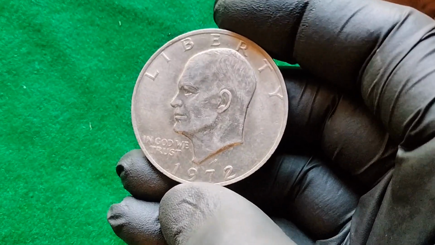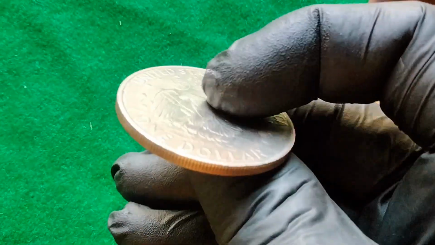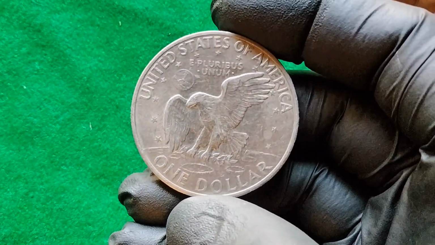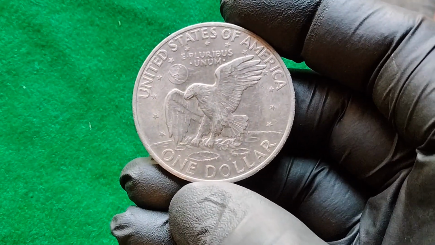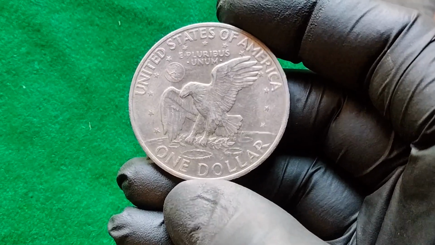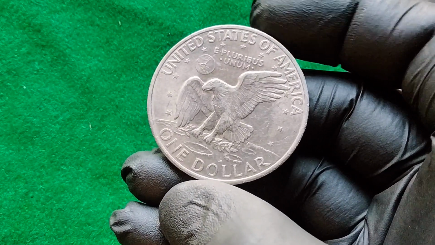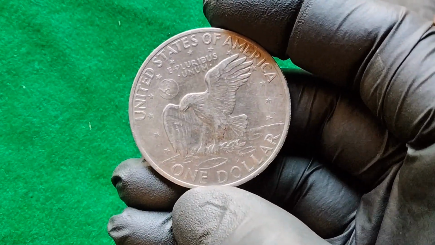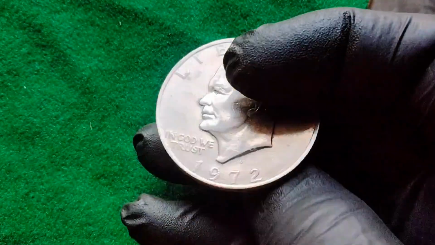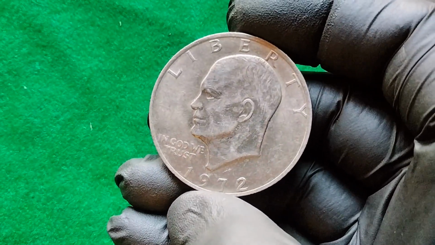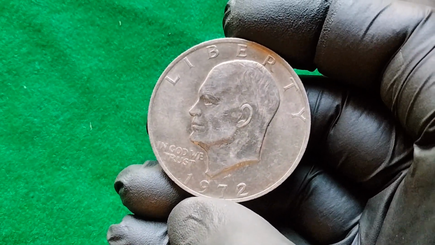Eisenhower dollar features a strong portrait of President Dwight D. Eisenhower facing left. Above his head appears the word Liberty, which is a traditional inscription used on many United States coins since the late 18th century. Near the neck of Eisenhower's portrait is the national motto, "In God We Trust." At the bottom of the coin appears the year 1972, indicating the year of minting.